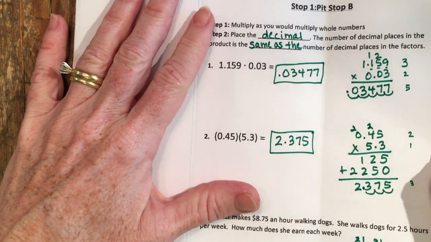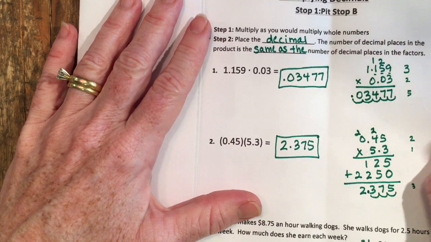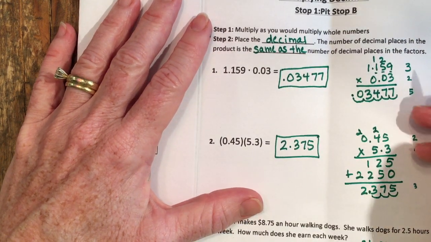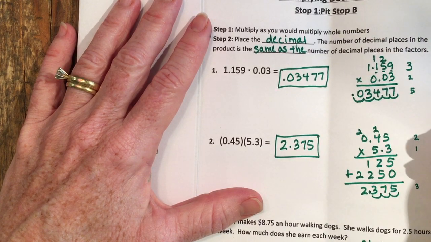All right, so hopefully that explains multiplying decimals, really same as multiplying whole numbers, just figuring out the decimal at the end by counting the number of decimal places in your factors.